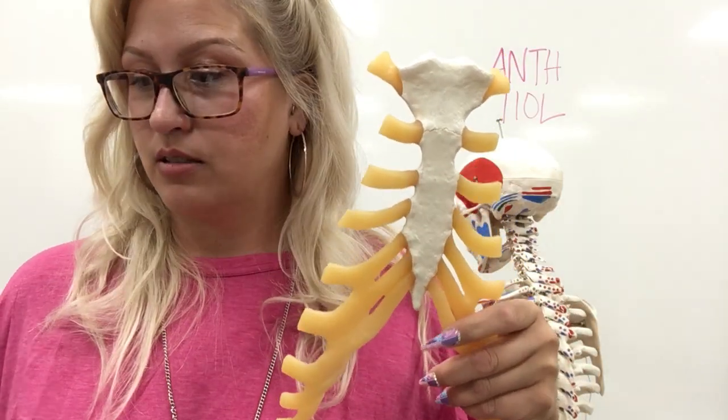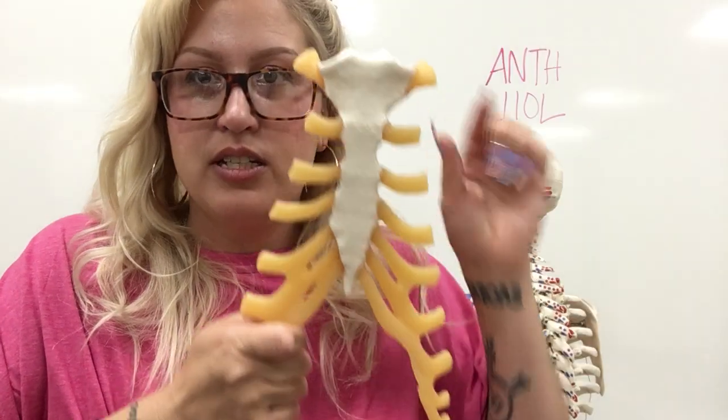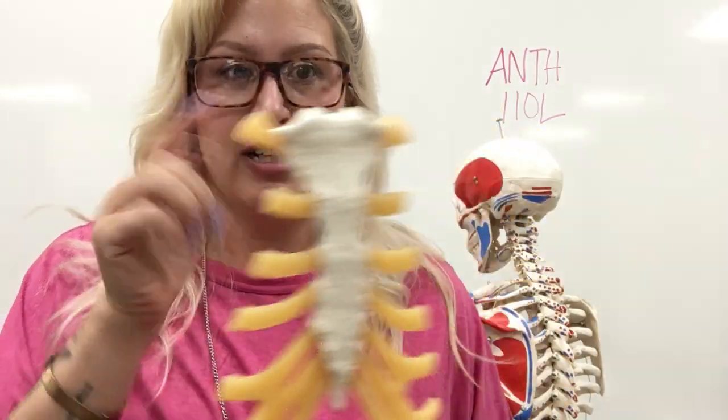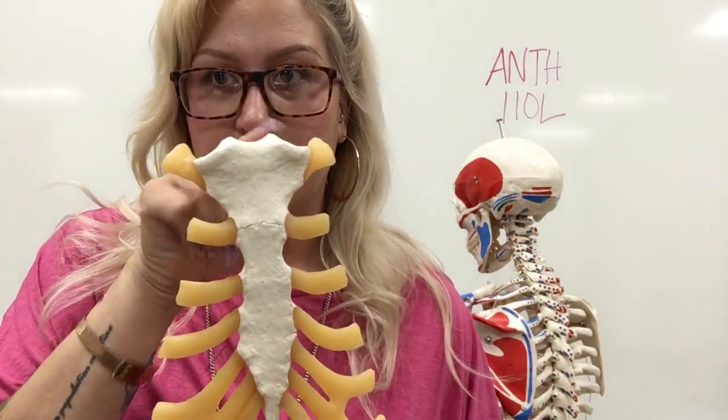Xiphoid process. And also this feature right here, which you can feel and sometimes even see on yourself, like this little divot right here, right? That is your jugular notch. Jugular notch, right there.